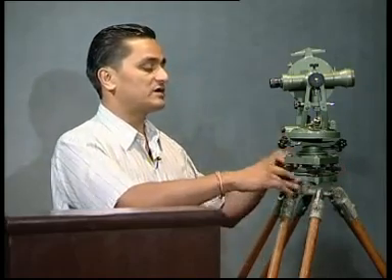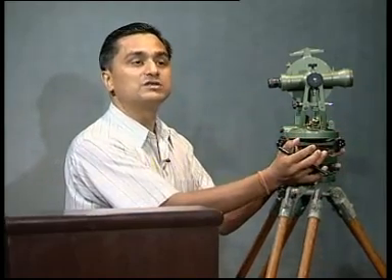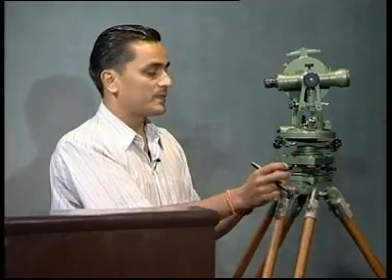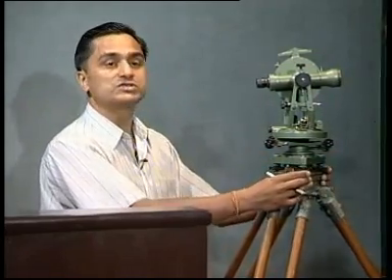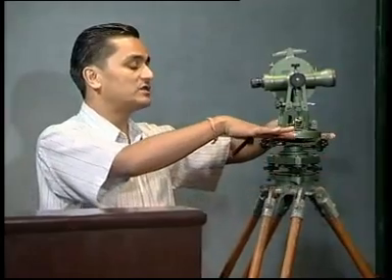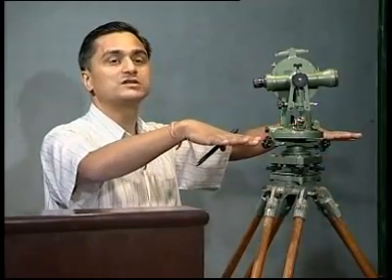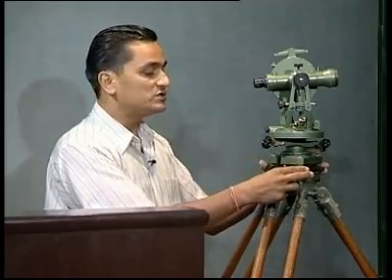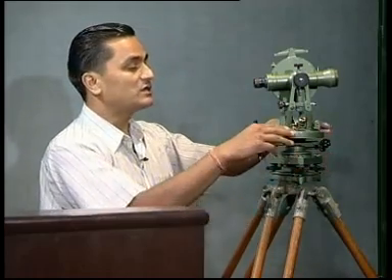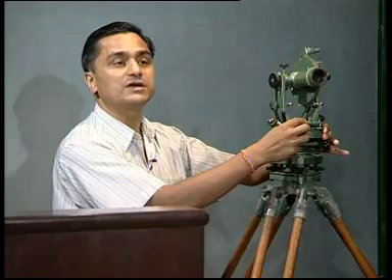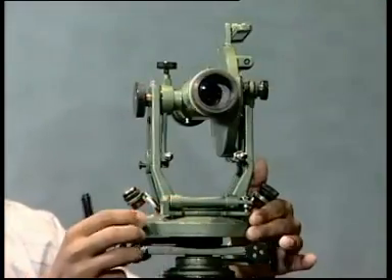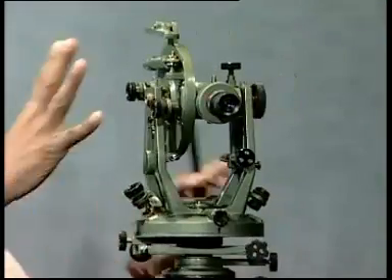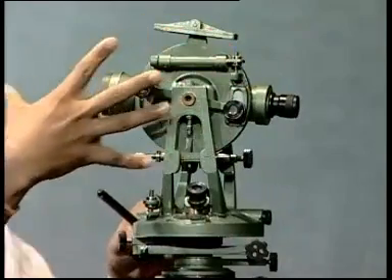Once we have centered it and leveled it, we will fix this instrument, the theodolite, on the tripod, and again we will level using these three foot screws. The idea is to make this horizontal plate horizontal. Now this is horizontal. While we are leveling the theodolite using these foot screws and making this plate bubble in the center, it also ensures that my vertical circle is also vertical.